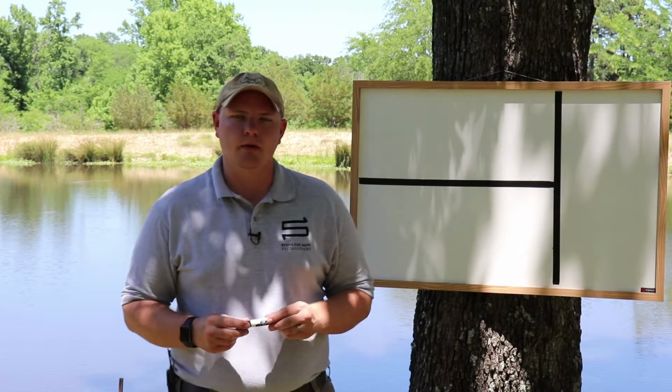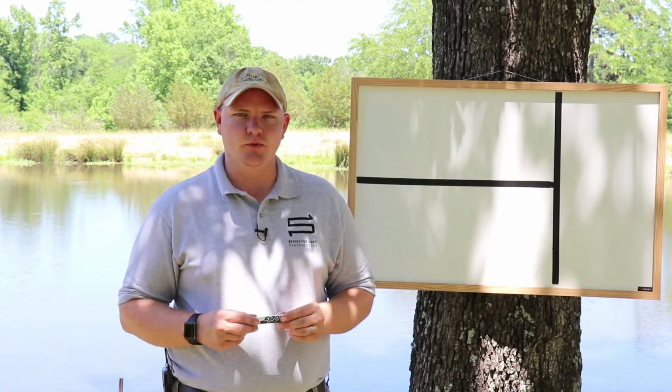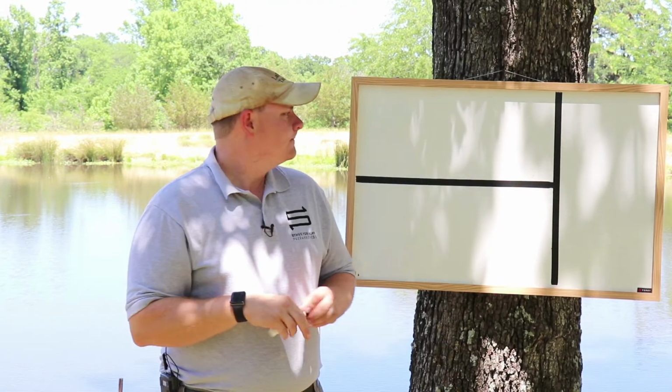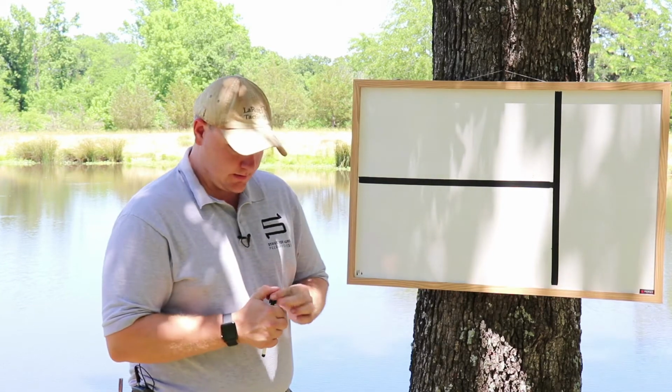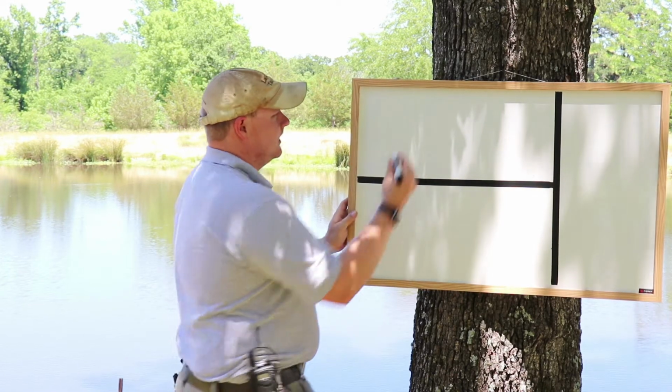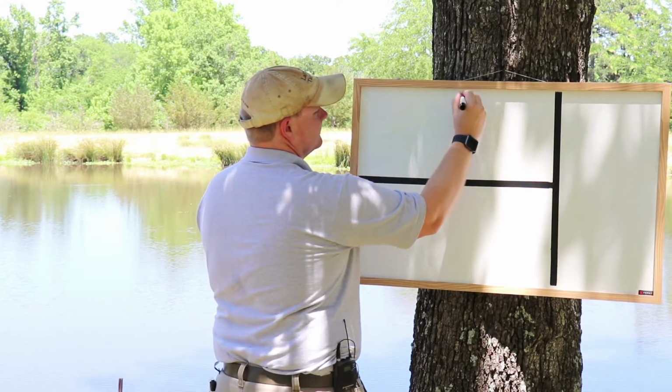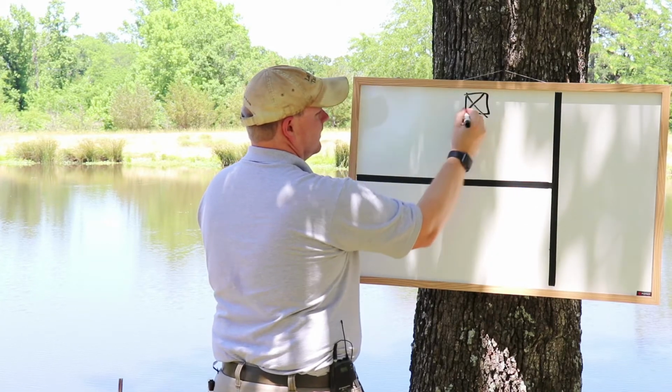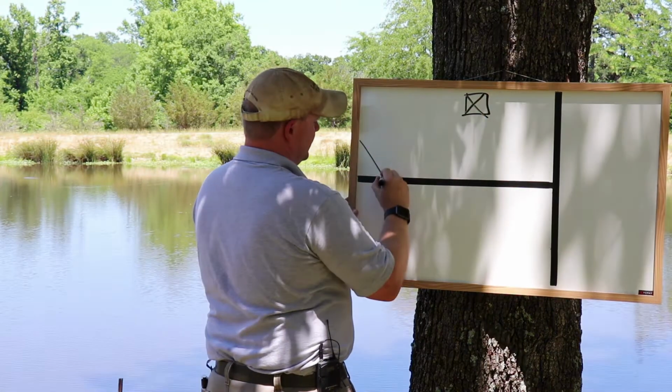Today's episode, I want to talk about passive security that you can use for your property or your home. I'm going to start with driveways. Imagine your house is here, and this is a main road.